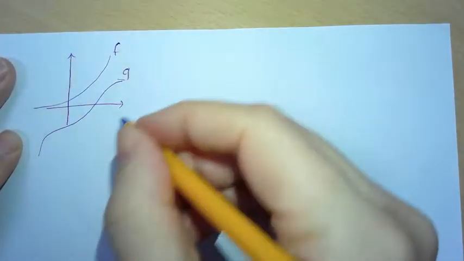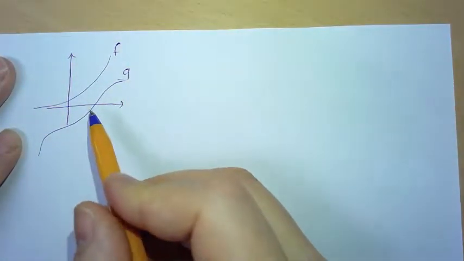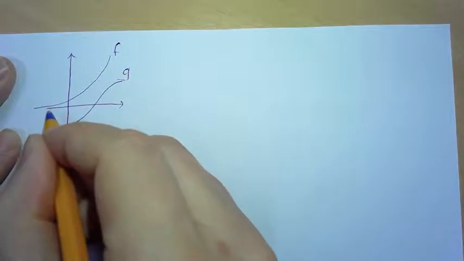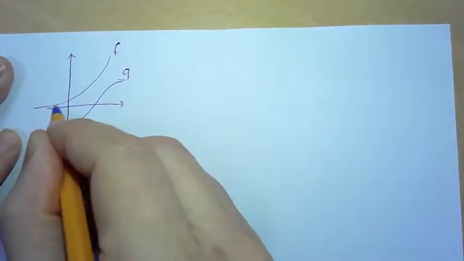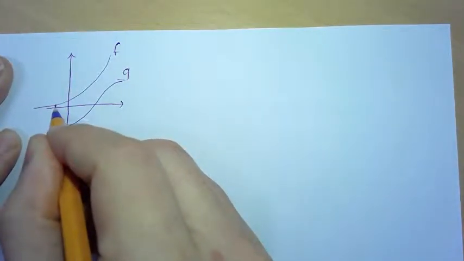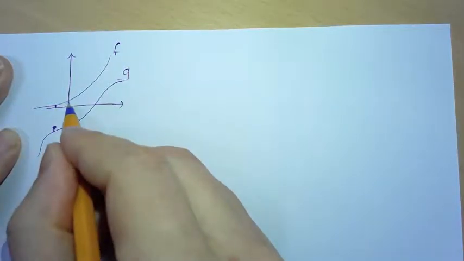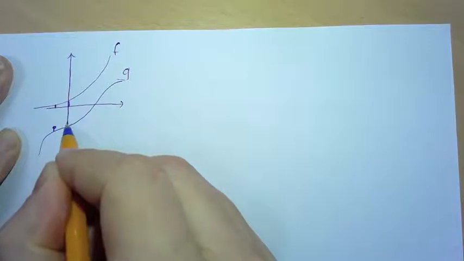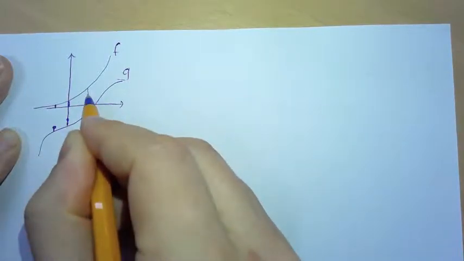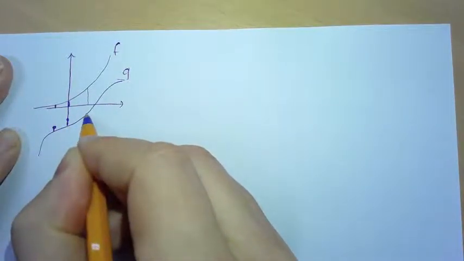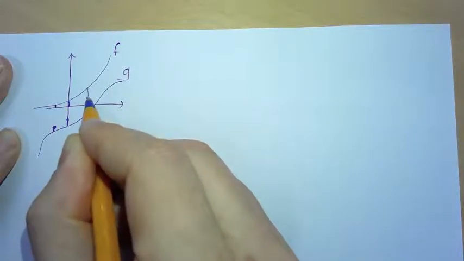So we could try and do that graphically by just adding these two functions, f plus g. I need to add this little piece here on function g. Here I need to add this to function g. Here I need to add this whole thing to function g, so maybe I'll end up here.